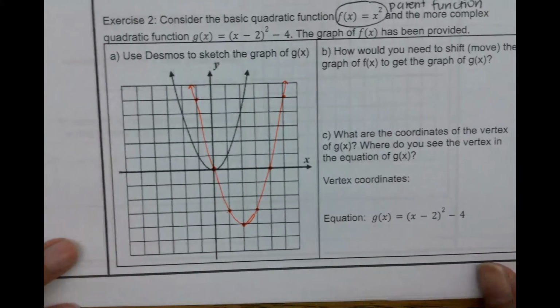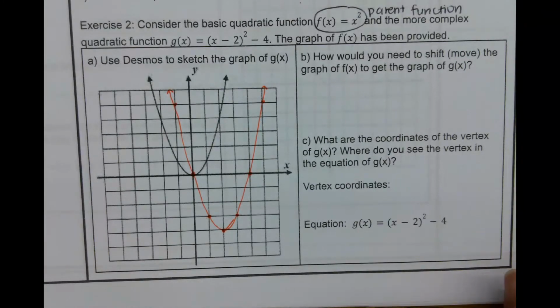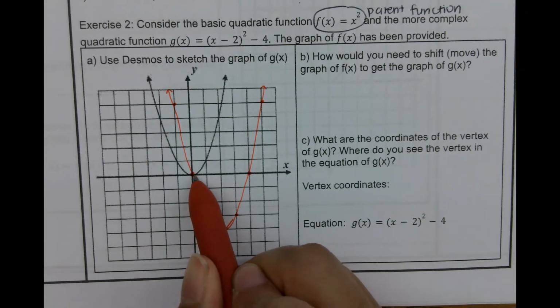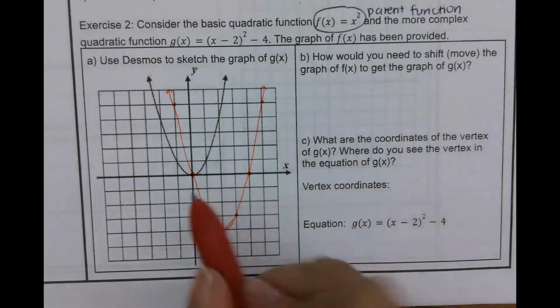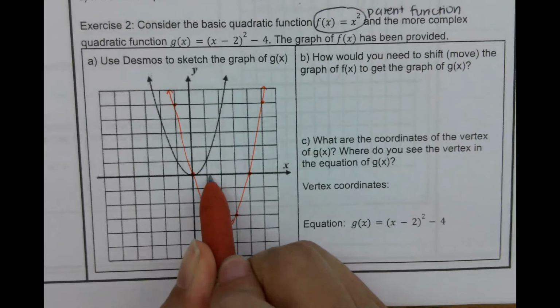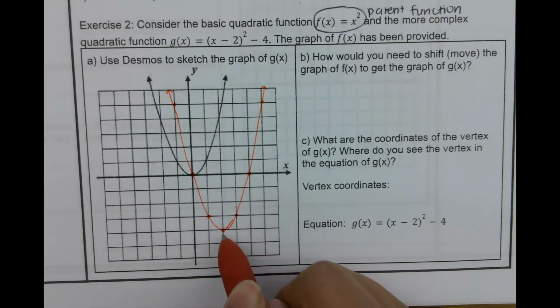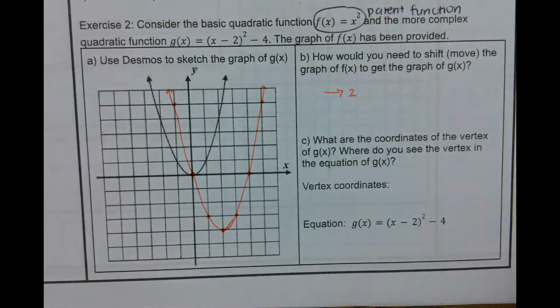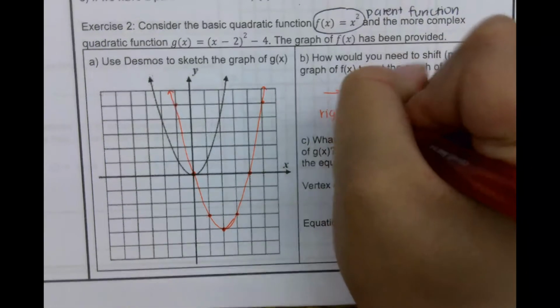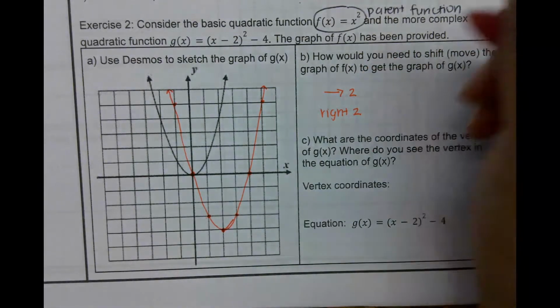So it asked me, how would I need to shift or move the graph of f of x to get the graph of g of x? Right, so an easy way to see how the graph moved is by looking at the vertex, right? So the vertex here started at 0, 0, and then came to this position at 2, negative 4. What happened is it moved 1, 2, and moved down 1, 2, 3, 4. So what happened is it moved to the right 2 and down 4.